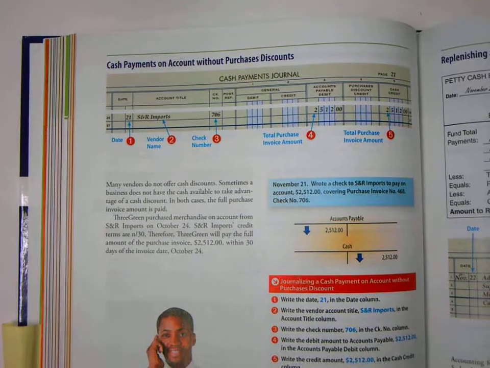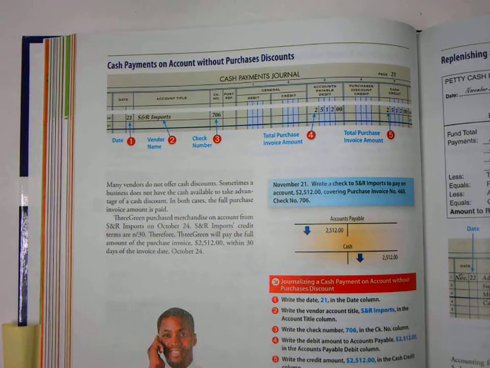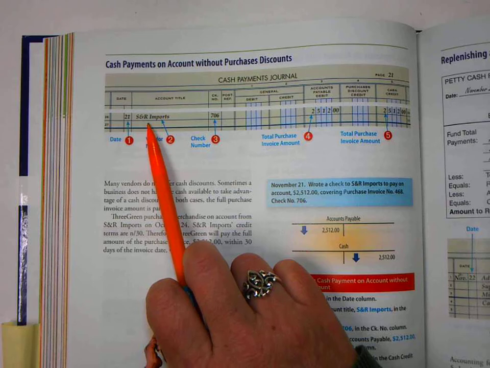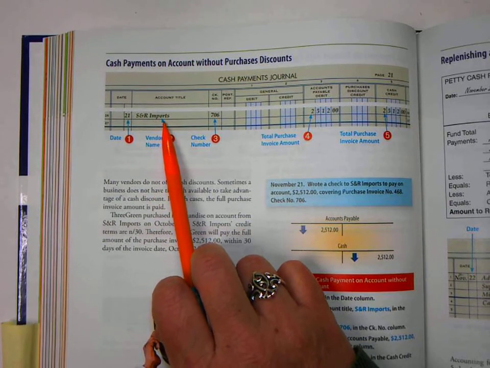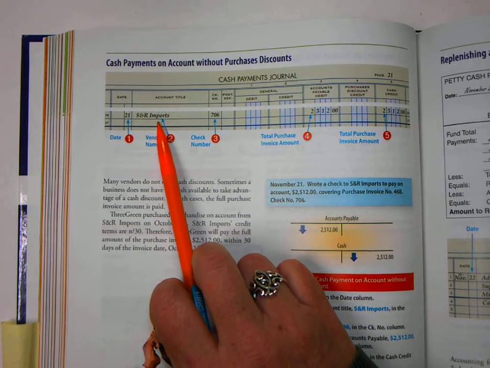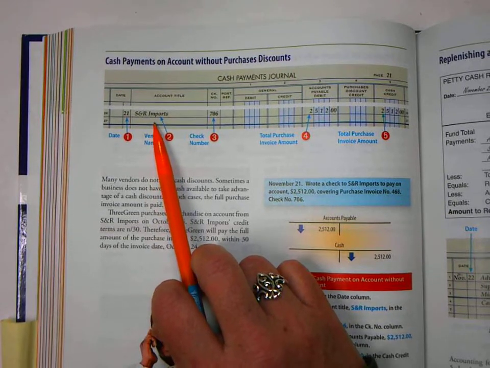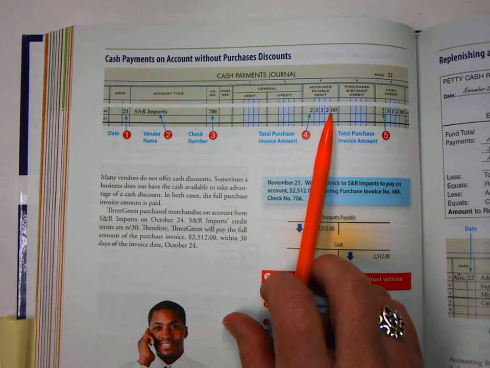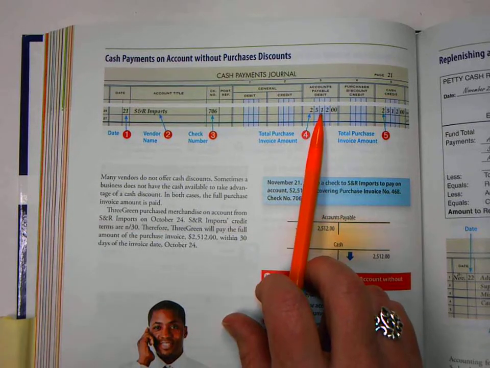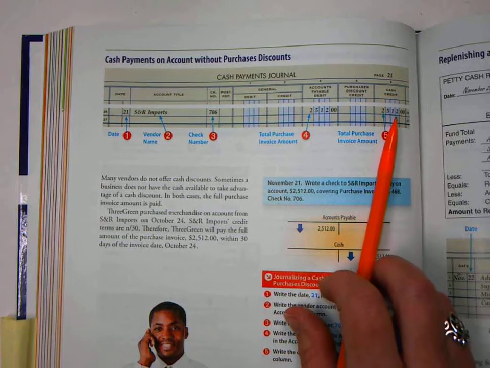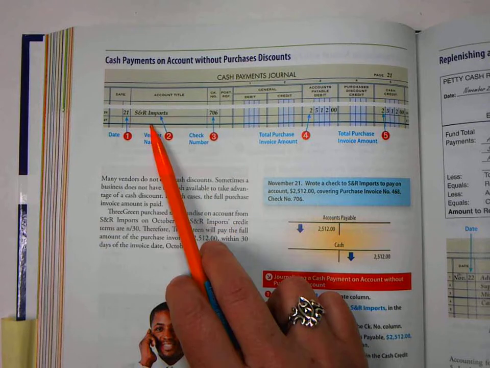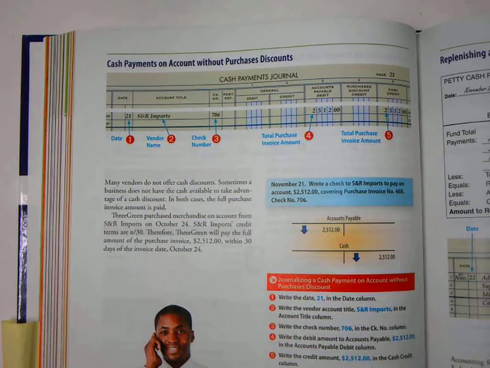Here, similar, except there's no discount. Either they didn't offer one or we didn't pay within the 10 days, whatever the case may be. It looks like this one, they didn't even offer it. So we are paying S&R Imports because we owe them money. We bought from them earlier, and we increased our accounts payable at that point, and now we're going to pay them. So our accounts payable is going to decrease with the debit, and of course our cash is going to decrease with a credit because we are writing a check to S&R Imports to pay that amount.